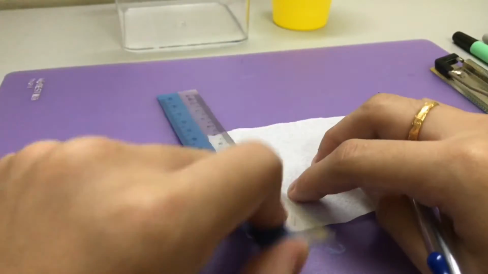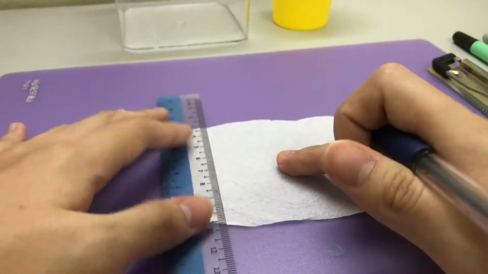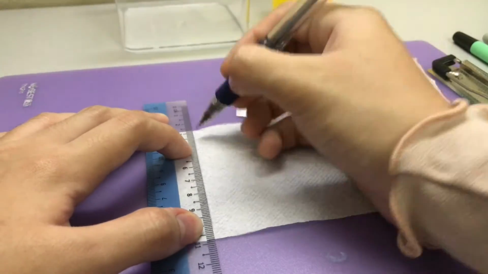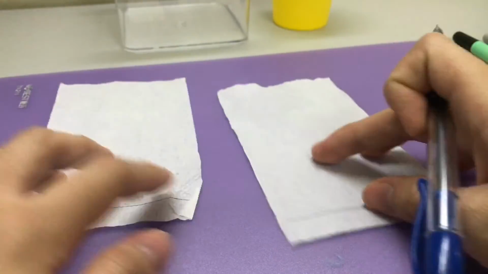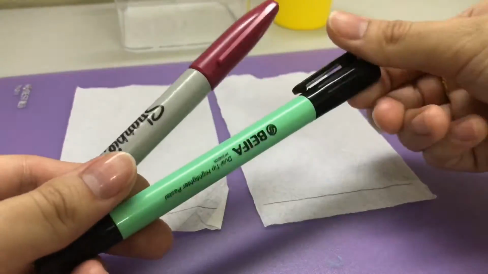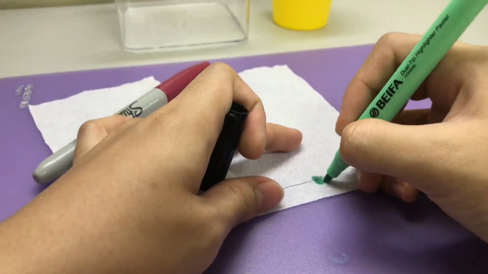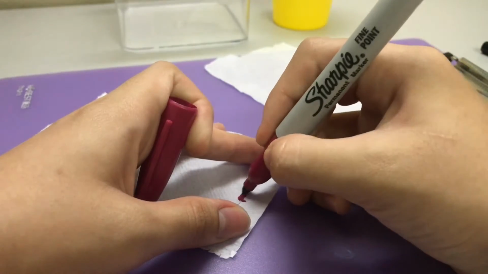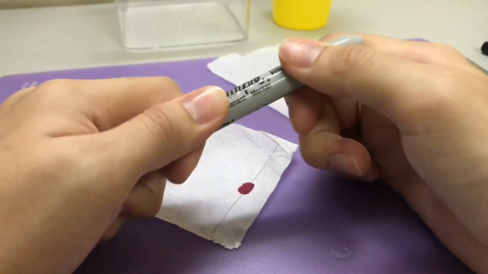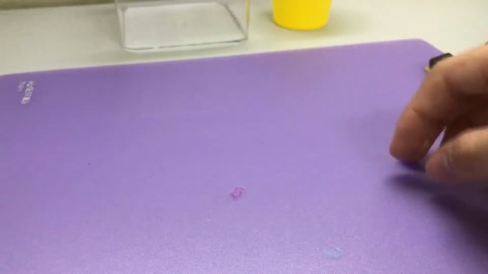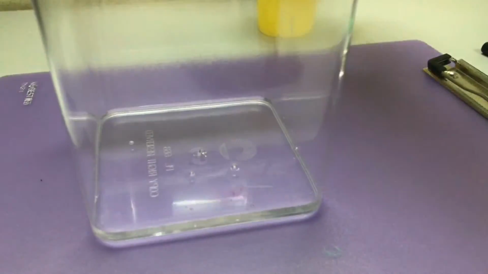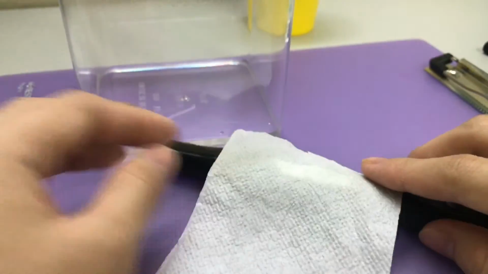Firstly, we prepare a few pieces of tissue paper and draw a straight line on it. This straight line is because we're going to spot the marker onto the straight line. Okay, so for this experiment, I'm going to use the green colored highlighter and maroon colored Sharpie. A few color pigment mixtures are placed on the tissue paper and the container is filled with water.